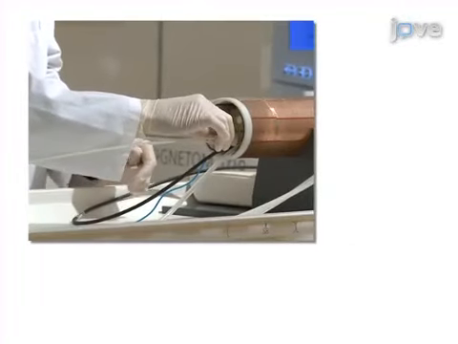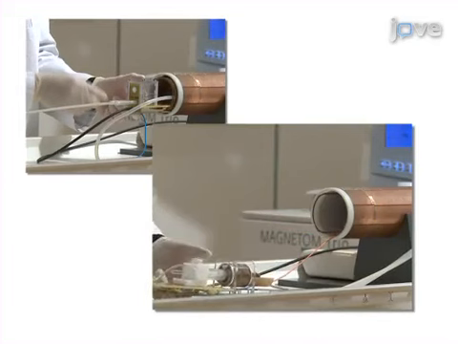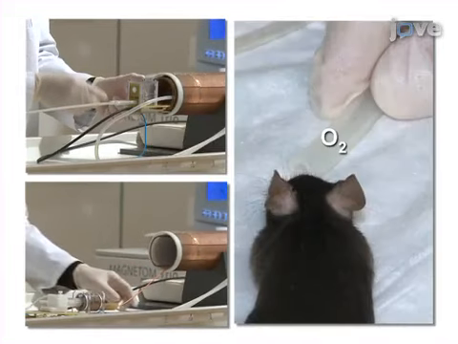The final step is to remove the mouse from the MRI scanner and to support its vital functions for rapid recovery from anesthesia, which allows for repetitive MRI studies of the same animal or subsequent behavioral or histological examinations.